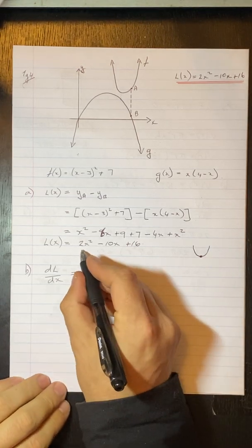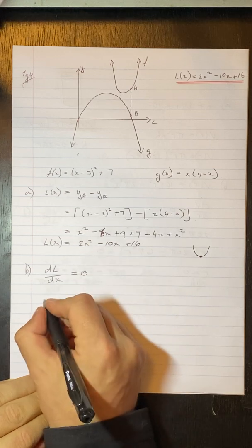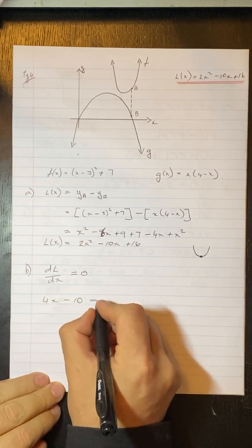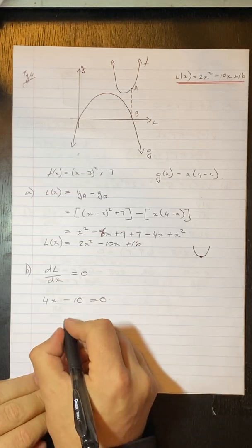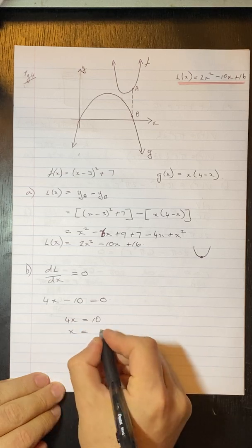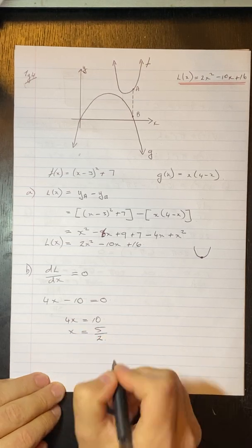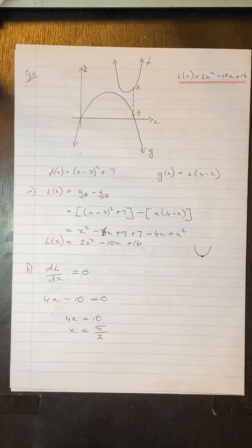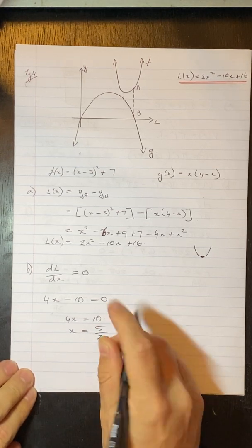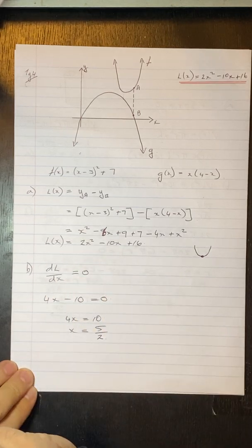Okay, so let's differentiate this. That would give us 4x minus 10 equals 0. So 4x is equal to 10. So x is equal to 5 over 2. So now we found the x value that will give us the minimum length. But they go on to say, hence, determine the minimum length. So what I need to do is take this x value and put it back into our length formula.